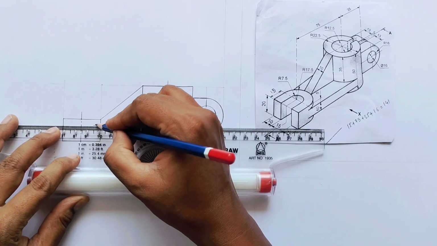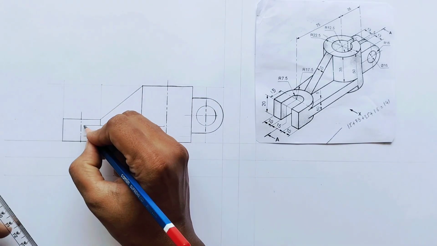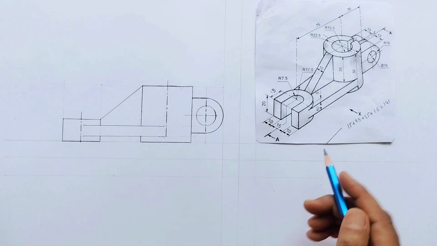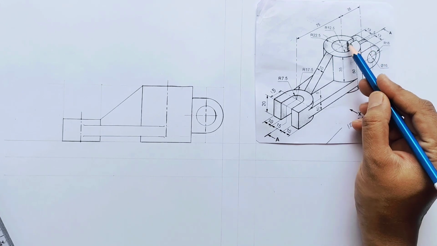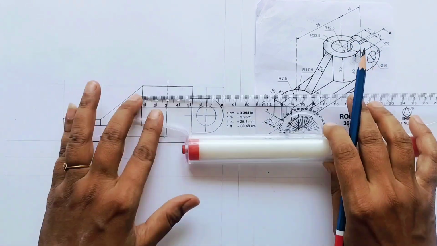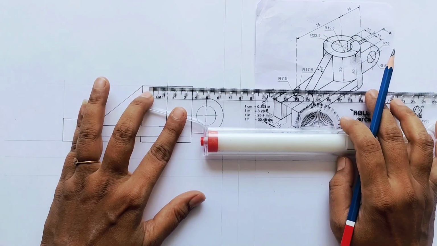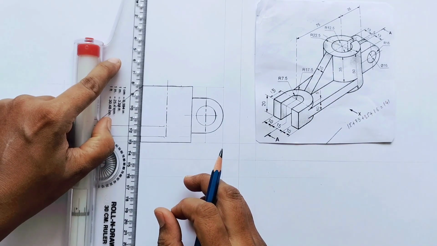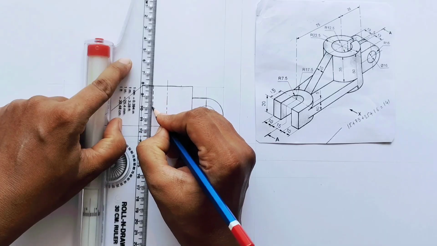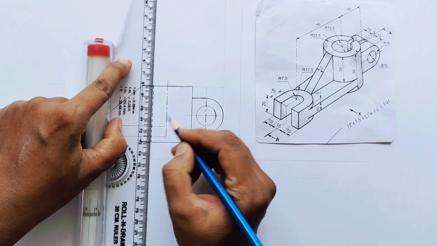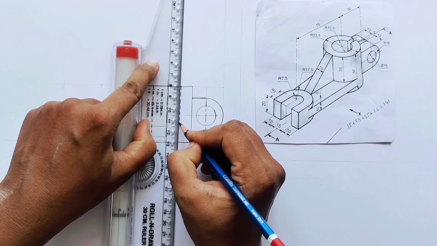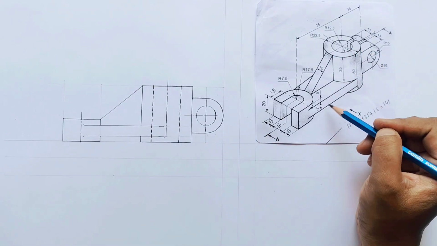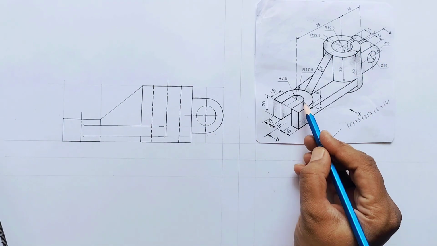So let's start with hidden lines. Here our visible part is complete. Next, move towards the invisible lines. First of all, start with the bigger cylindrical part. Here the inner circle's radius is 12.5. So mark 12.5 on both sides of the center line and draw it with a dotted line. So it's the invisible part.